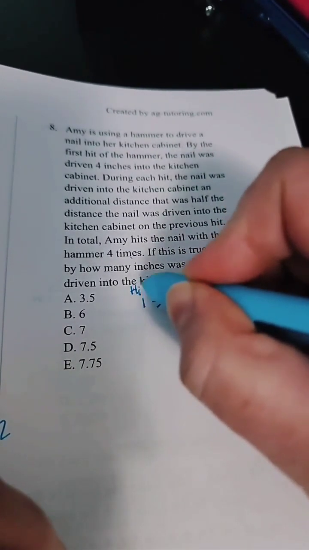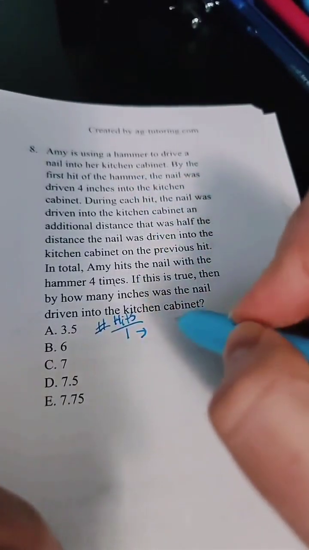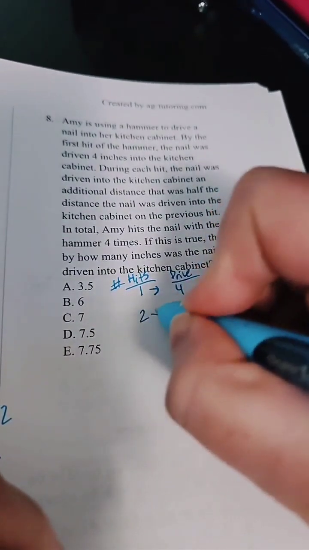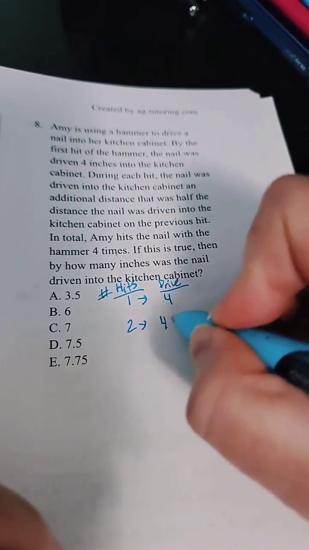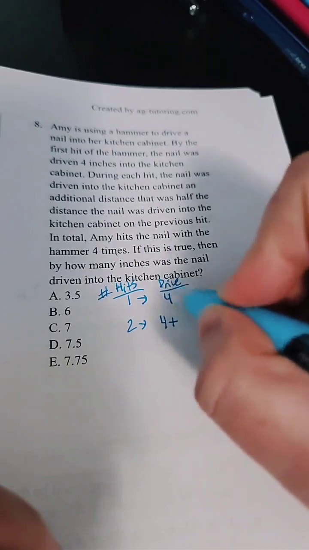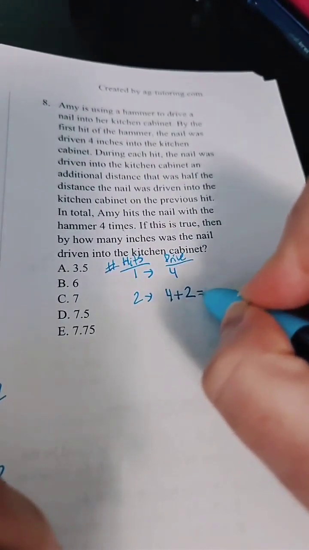So if this is representing the hits, the number of hits that you're on, the first hit drove it in by 4 inches, and this is how much it's driving in, the distance it's been driven in. And then we go to the second hit. Well, the second hit is going to be those 4 inches we already have, plus it said that you're going to drive it in half of the previous hit, so half of 4, which is 2. So then this is going to be 6.